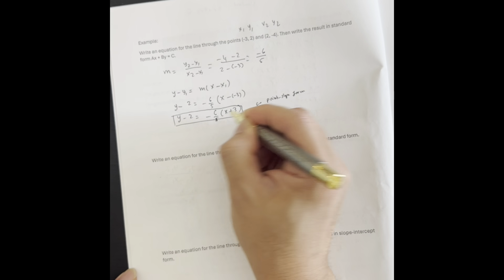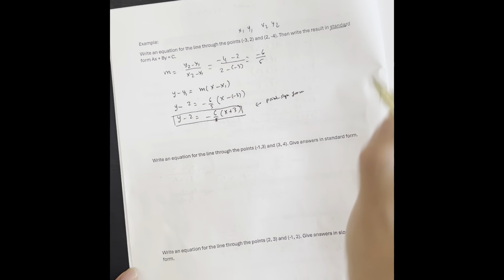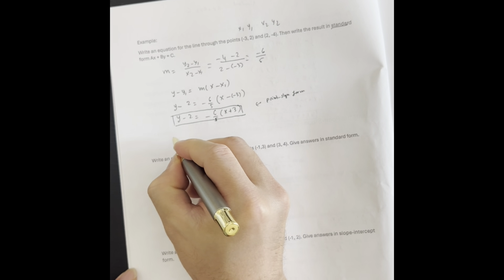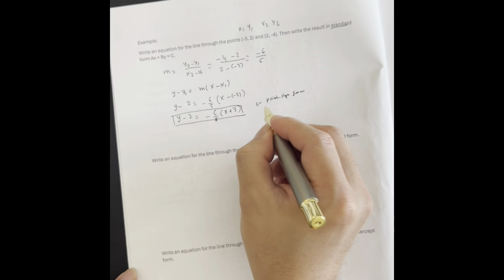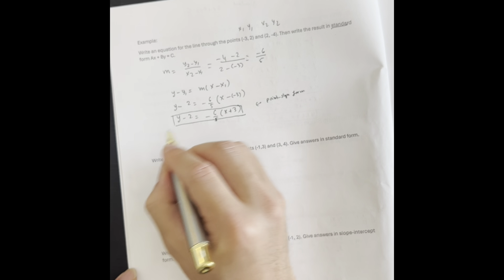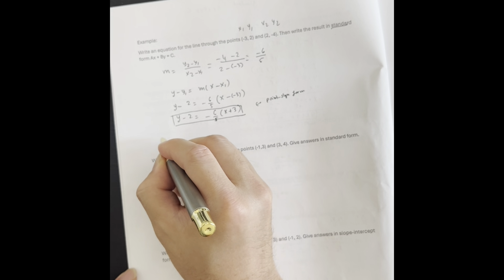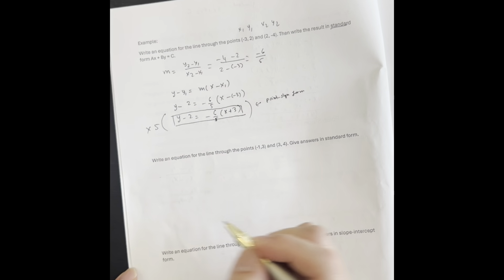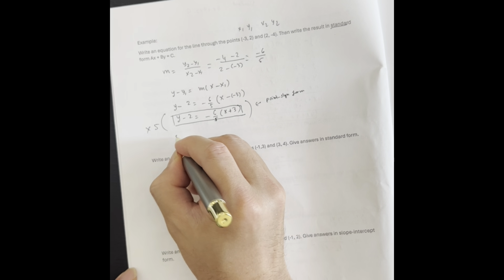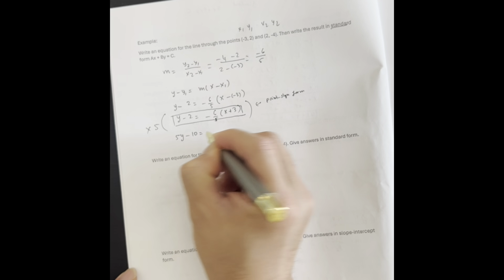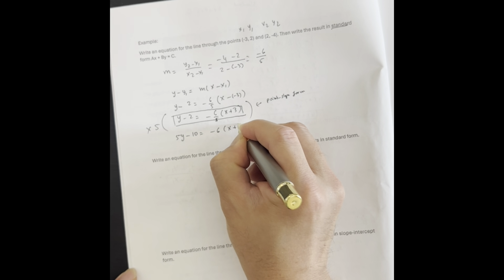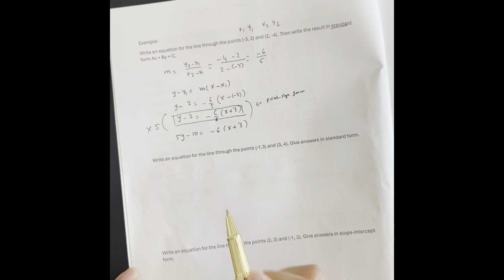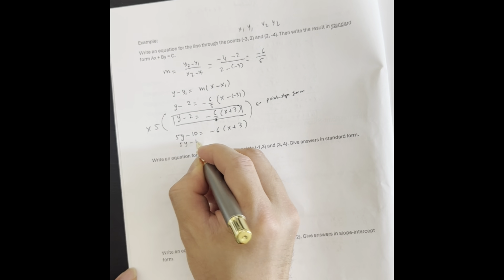And now let's try to convert this to the standard form. With a fraction, it usually helps to just multiply by 5 throughout the whole equation. So we get 5y minus 10 equals minus 6 times x plus 3. So the 5 and the 5 cancel out. Now let's simplify.